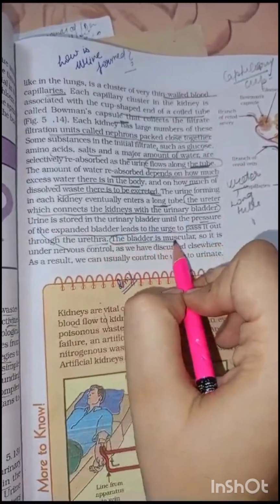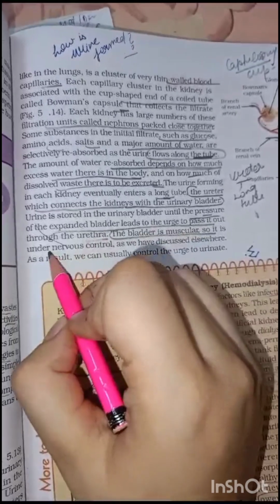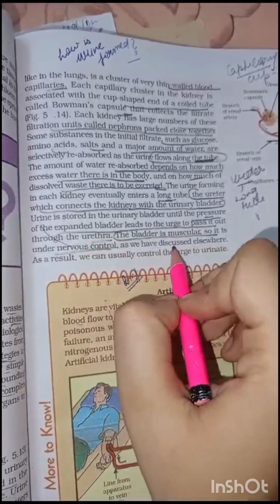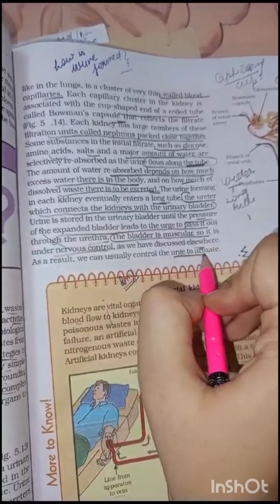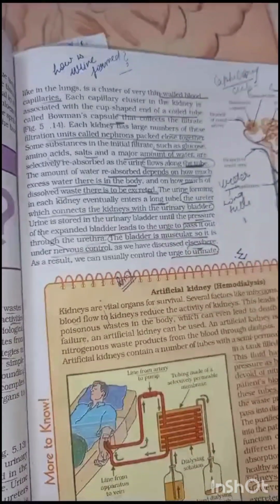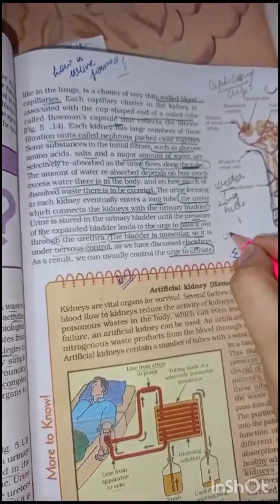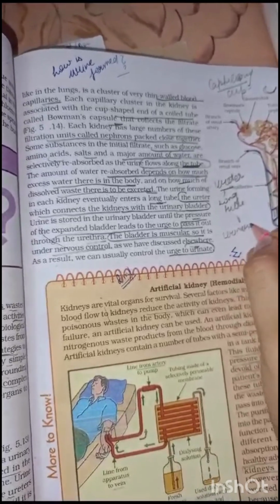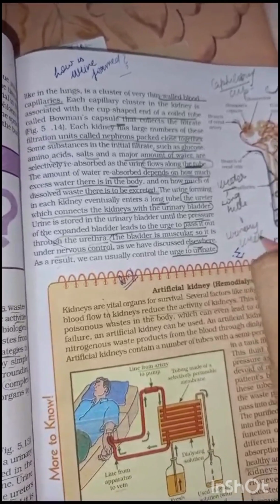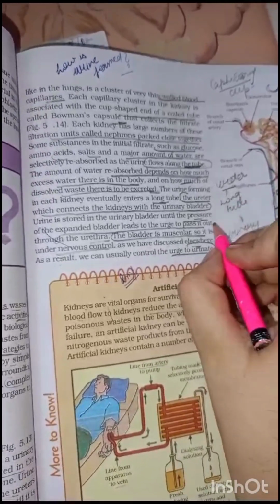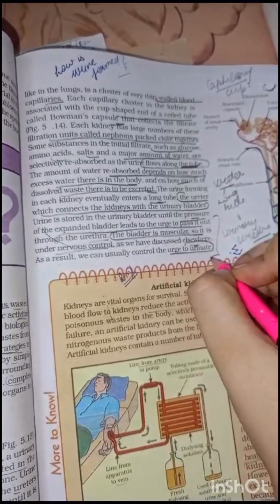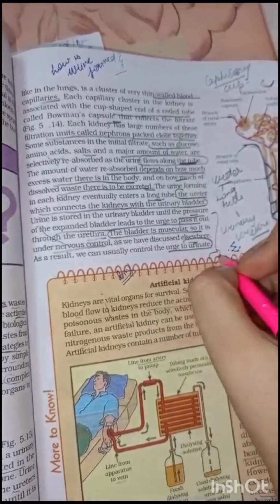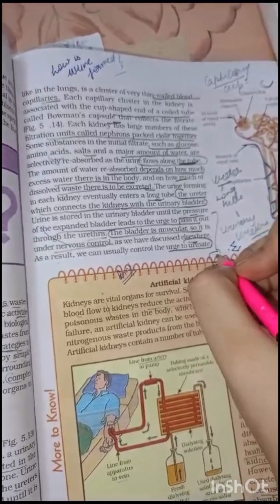The bladder is muscular, so it is under nervous control. As we have discussed elsewhere, as a result, we can usually control the urge to urinate so that the urine can be stored in the urinary bladder and then passes through the urethra. It is formed in the kidneys. It then passes through the long tubes called ureters. Then it is stored in the urinary bladder and then passed through the urethra.